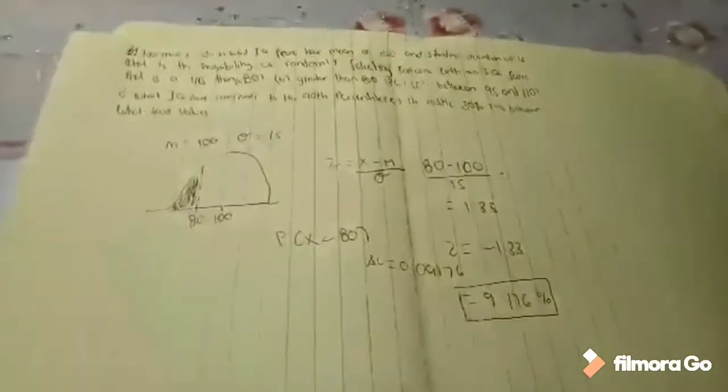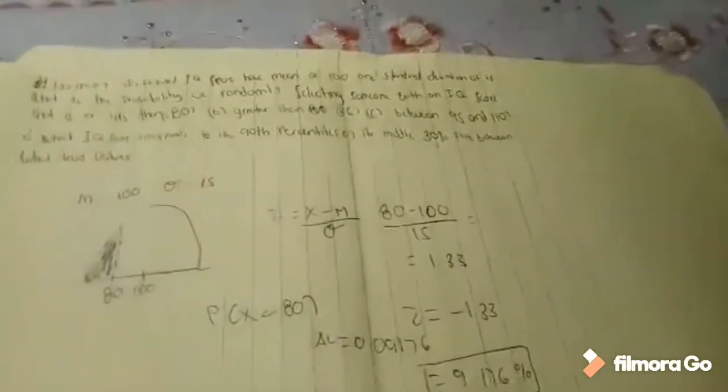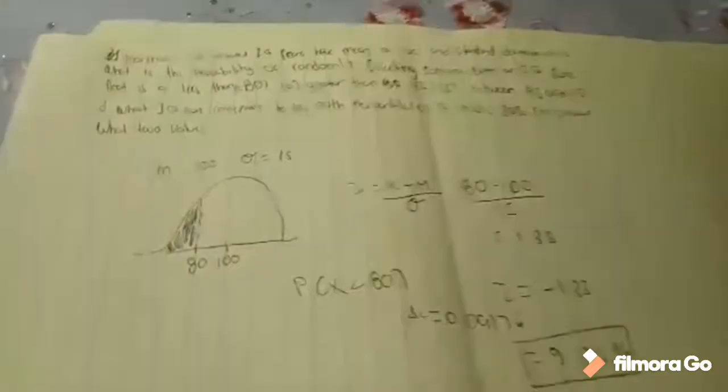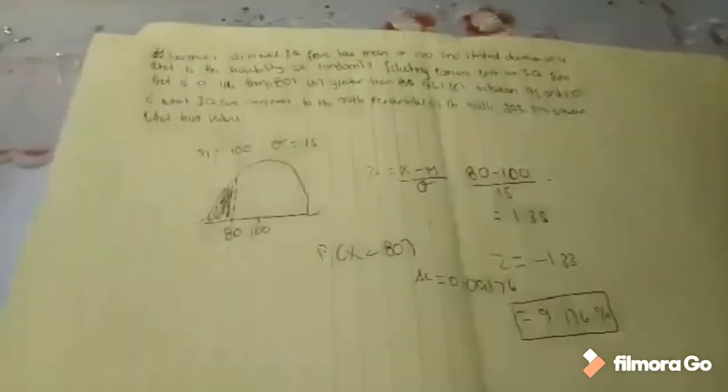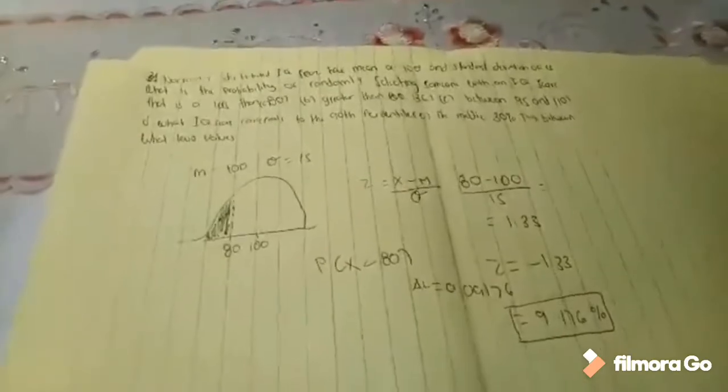So now let's move on to part B, greater than 136. I will use another paper because it seems there's enough space.